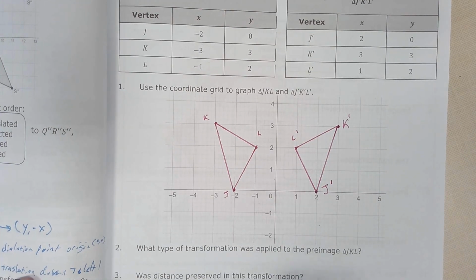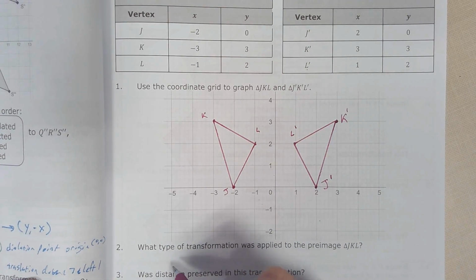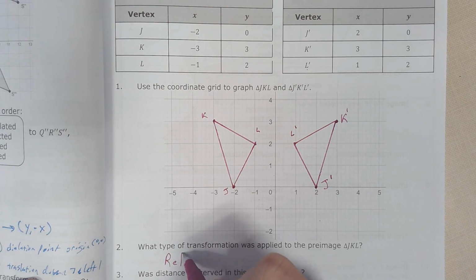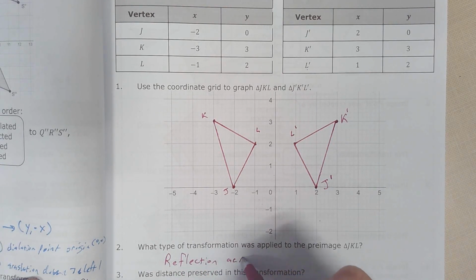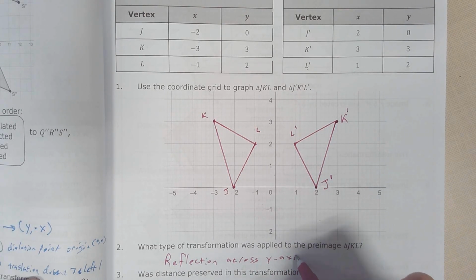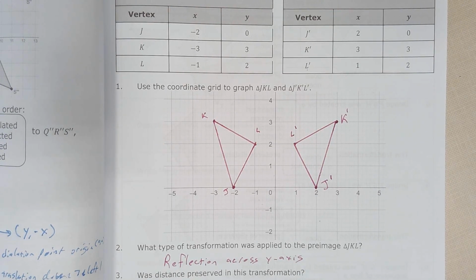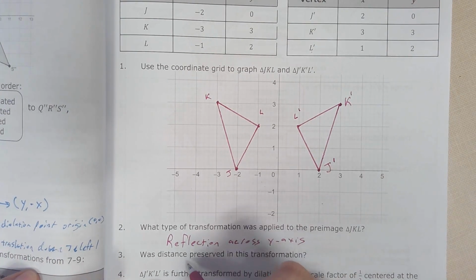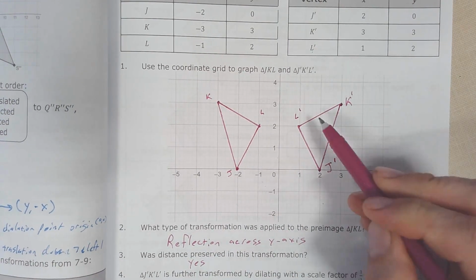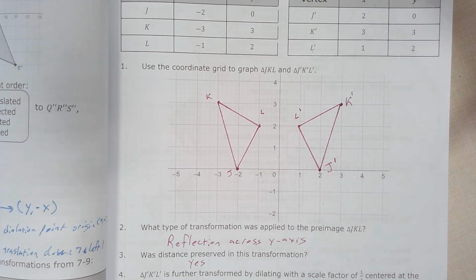Okay, what type of transformation was this? Well, this was a reflection across the y-axis. Okay, was distance preserved in this transformation? Well, yes, it was. And they're asking about the distances between each point here. That's what they're asking about.